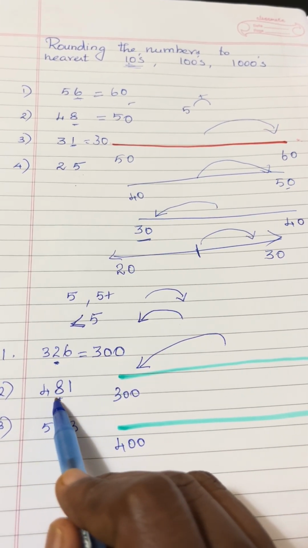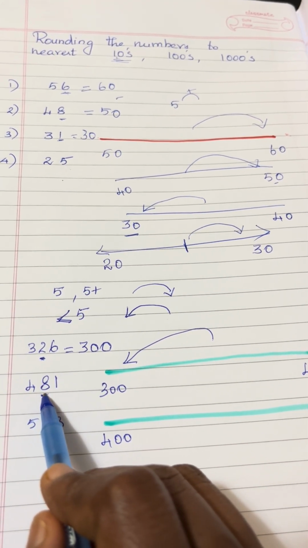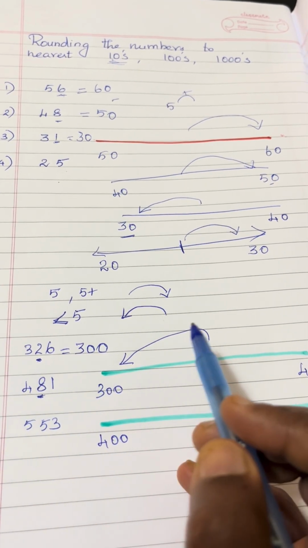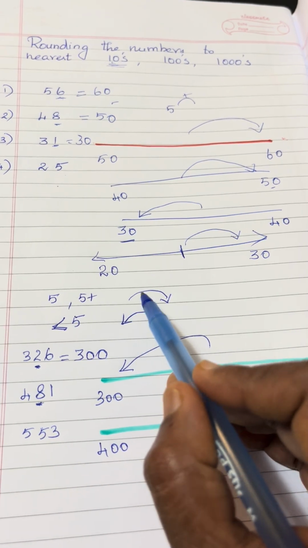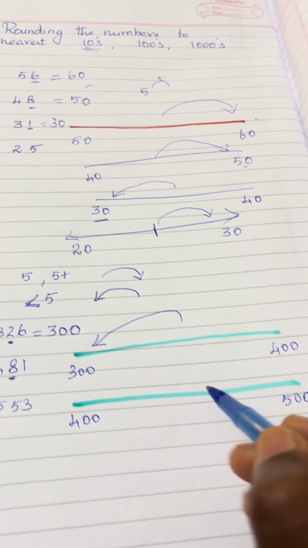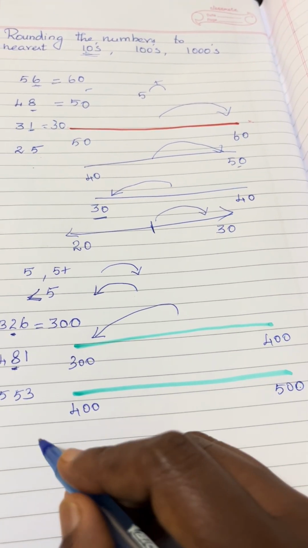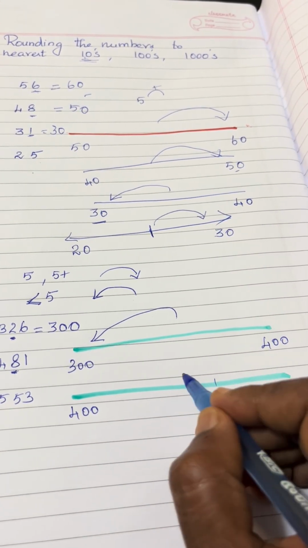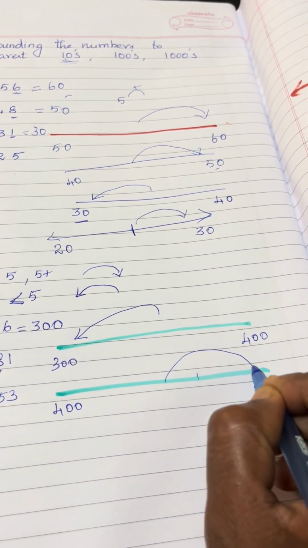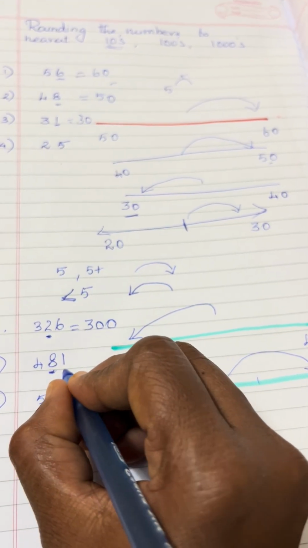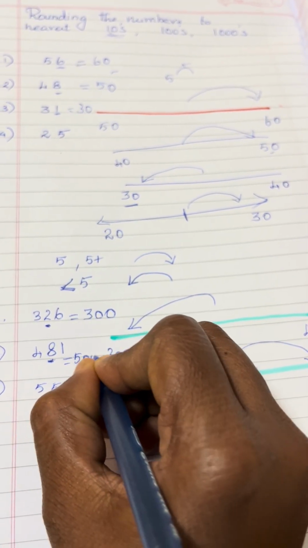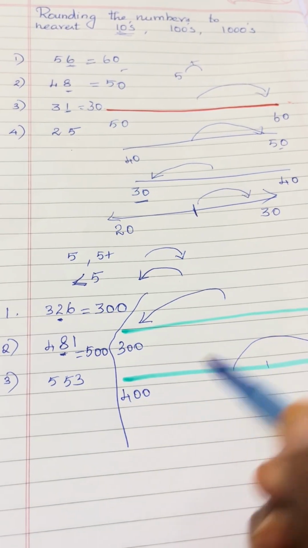Okay, so in the tens place, what is the number? The number is 8. Is it greater than 5 or less than 5? Yes, it is greater than 5. So you're going to go to the right hand side. So let's hop to this. 481 should be here, and you're going to go all the way to the right hand side. So what is the answer over there? The answer is 500.